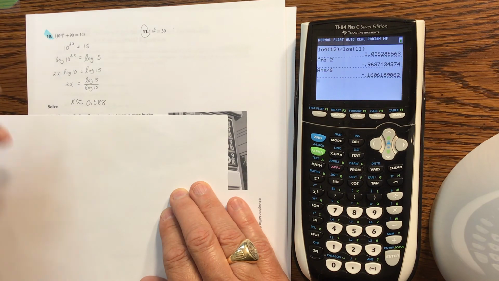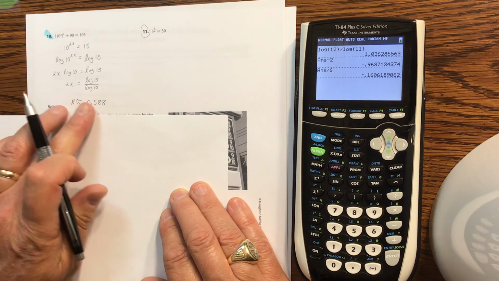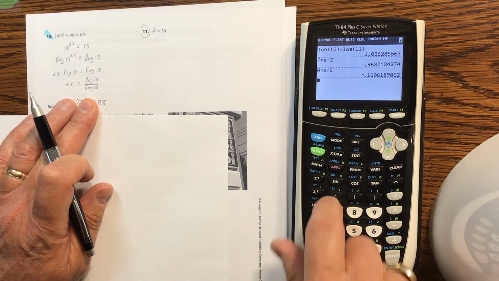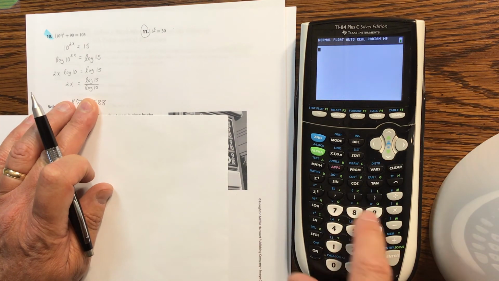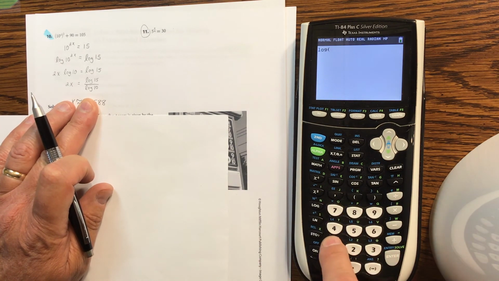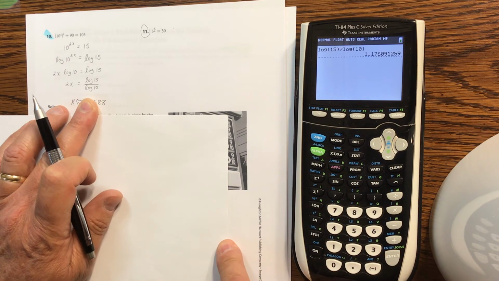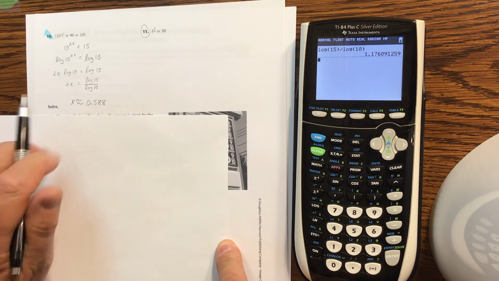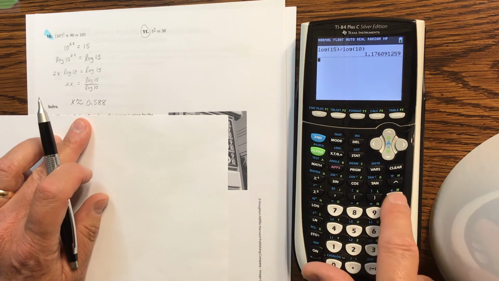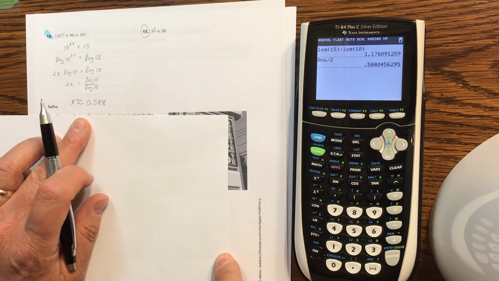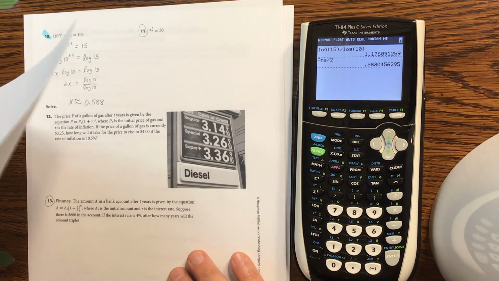And then I did not show the next part here. Okay, so I want you to see something. So we can go log of 15 divided by the log of 10. Now again, log of 10 is going to be 1, just to let you guys know. Okay, so we get 1.17, and then solving for x here, we divide it by 2. And that's where we get the 0.588.